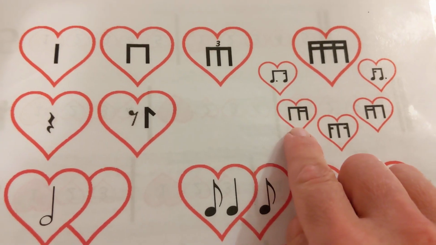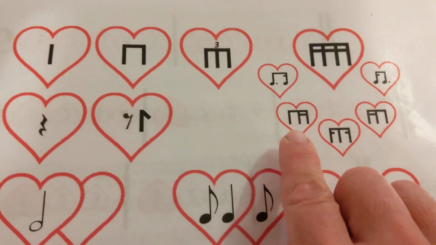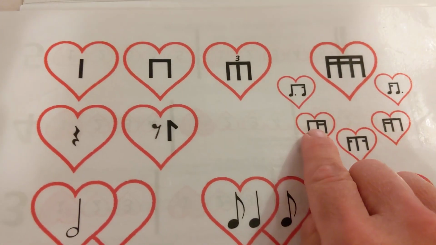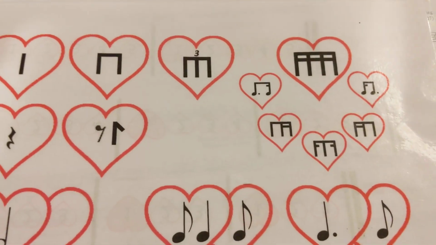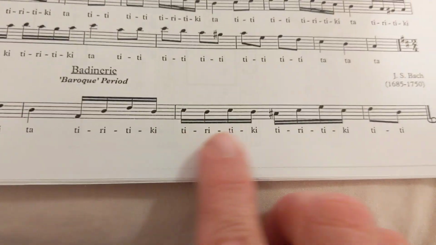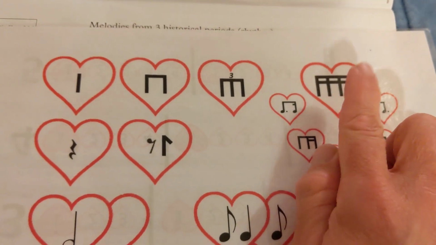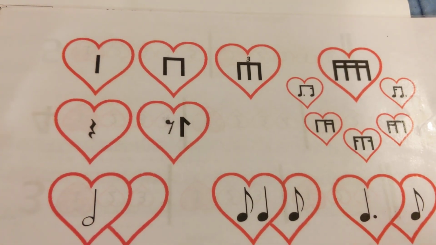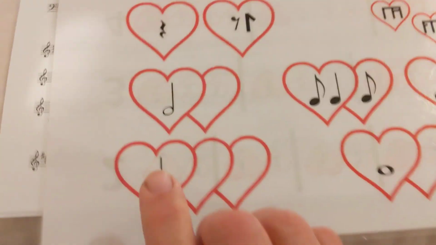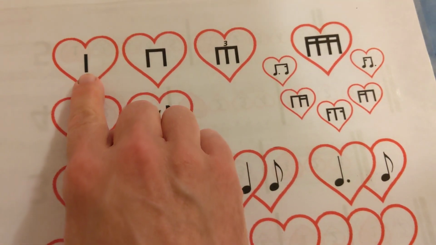Ready? Watch. Ti ticka ti ticka ti ticka ta. With me, go. Ti ticka ti ticka ti ticka ta. And then it goes like this. Ti ticka ti ticka ti ticka ti ti. And go. Ti ticka ti ticka ti ticka ti ti. That's all we're doing for that melody. Let's go from the beginning again. Oh, here it is. Ti ticka ti ticka ti ticka ta.